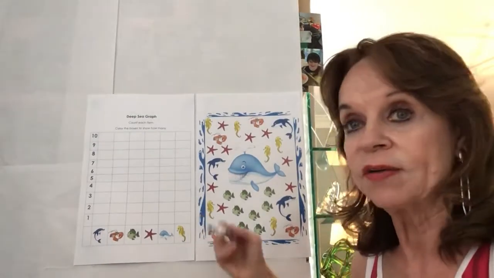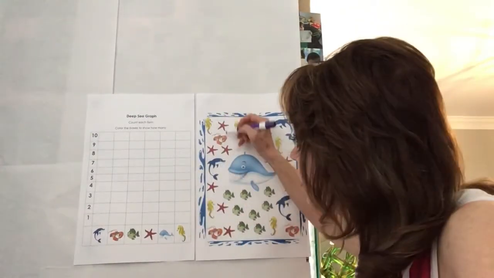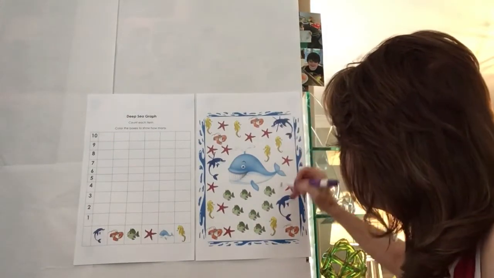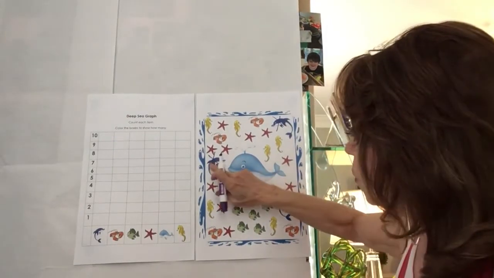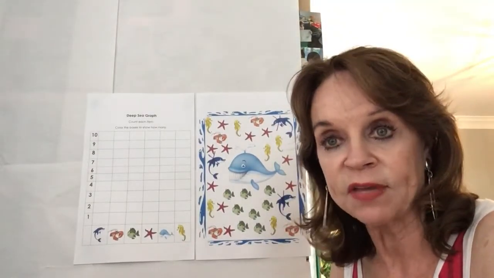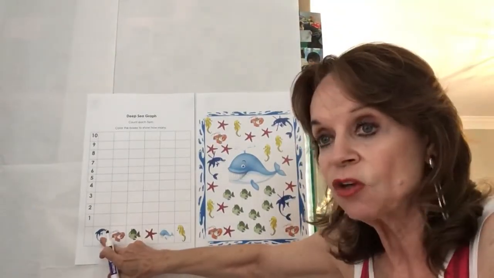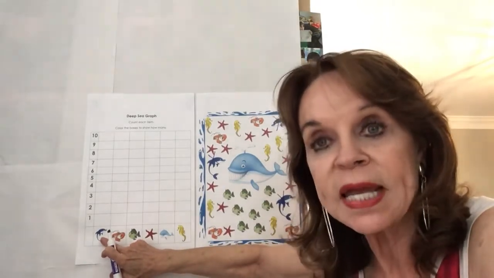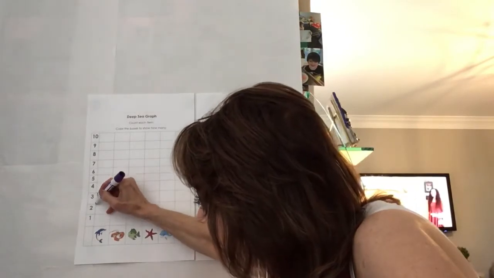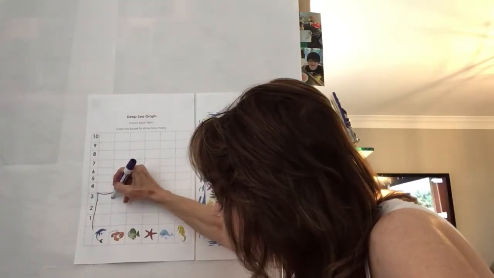Okay, let's get started. I'm just counting the dolphins. 1, 2, 3. 1, 2, 3. Okay, so I have 3 dolphins that I've counted. So I'm going to come over here to my dolphin, and I'm going to count up 3 boxes. 1, 2, 3. And I am going to color in.